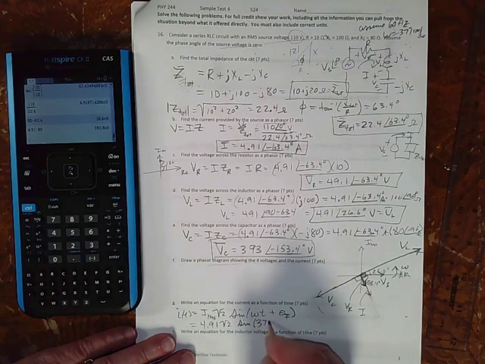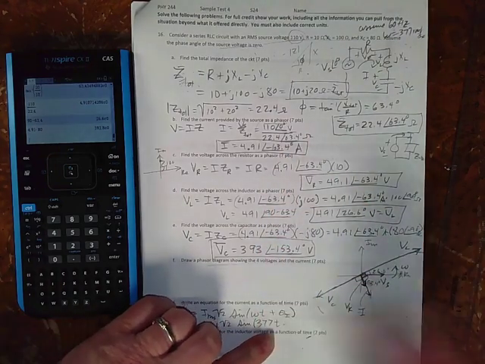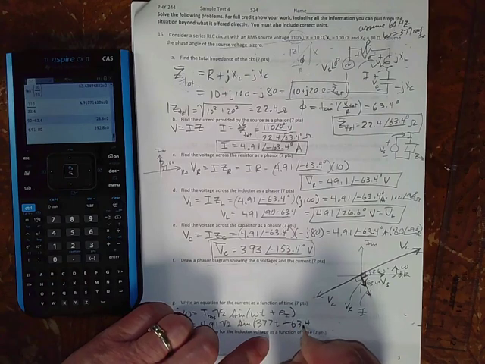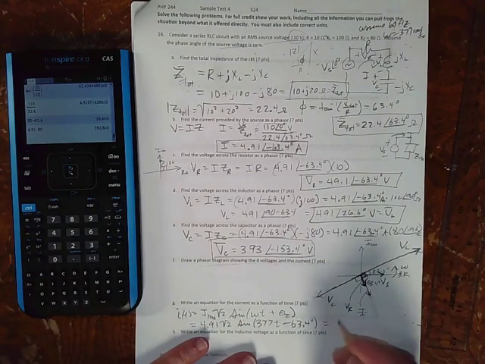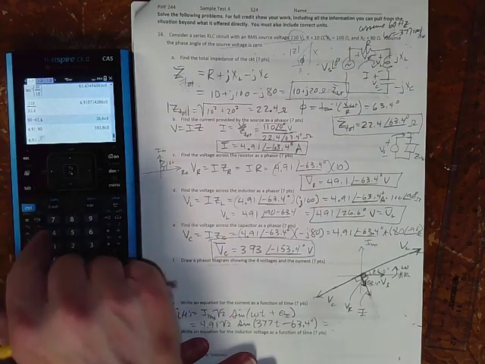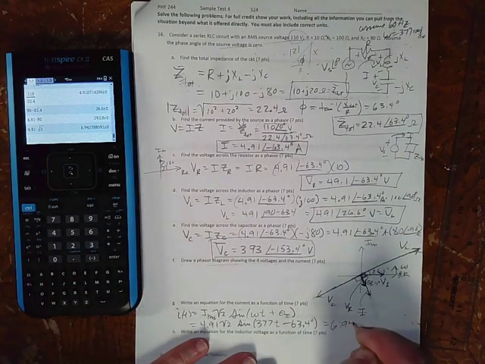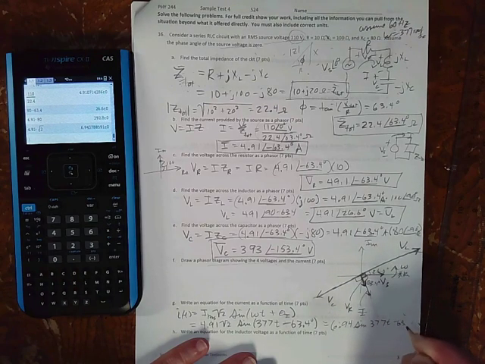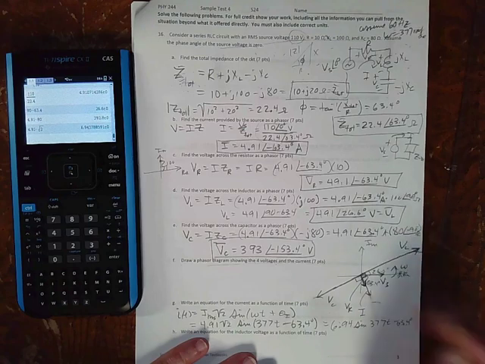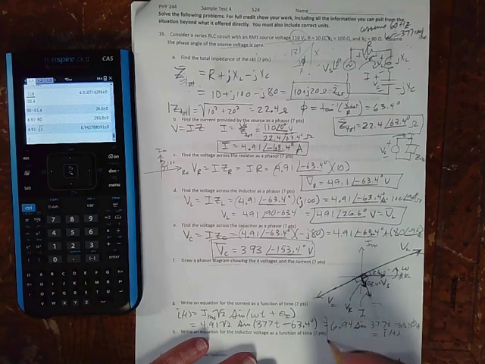So we have 377t plus the phase angle of the current, which is minus 63.4 degrees. Multiplying out, 4.91 times the square root of 2 is 6.94, so I of t is 6.94 sine of 377t minus 63.4 degrees, in amps.